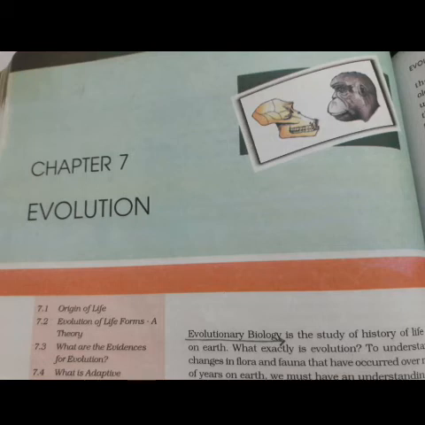Mutations are random and directionless, while Darwinian variations are small and directional. Evolution for Darwin was gradual, while De Vries believed mutation caused speciation and hence called it saltation, single step large mutation. Studies in population genetics later brought out some clarity.